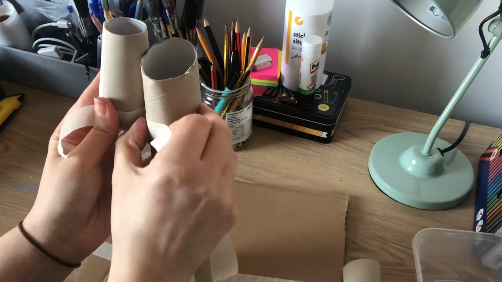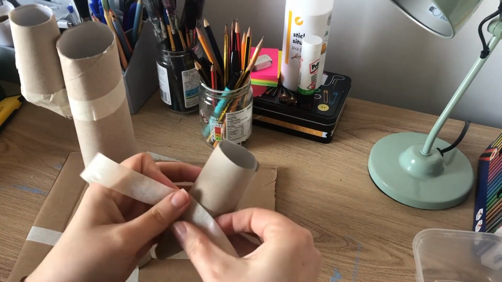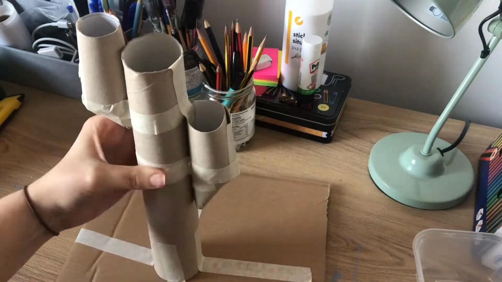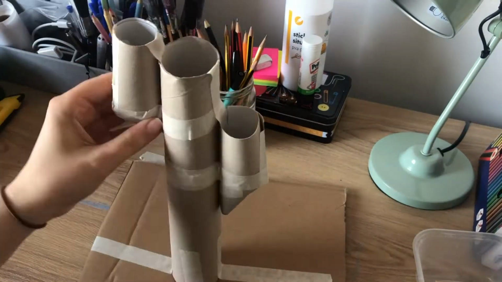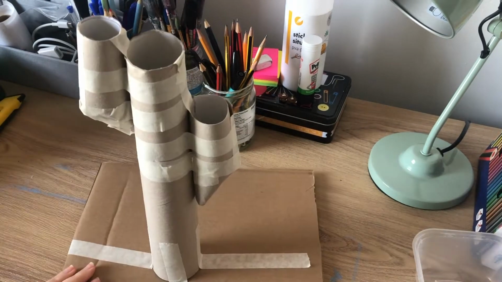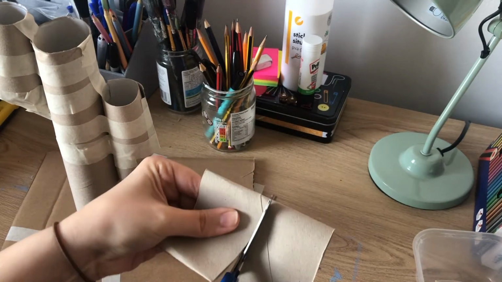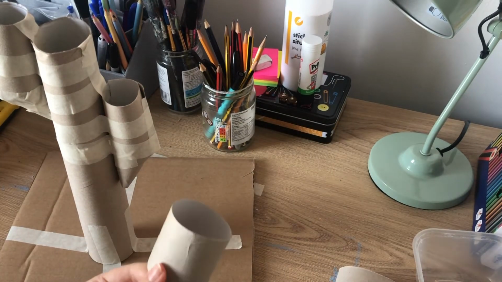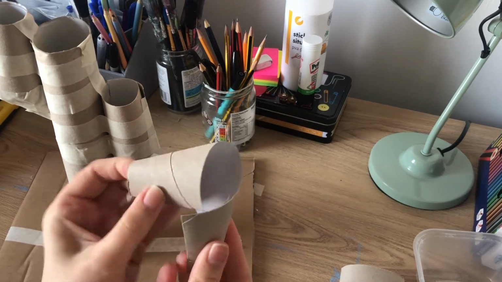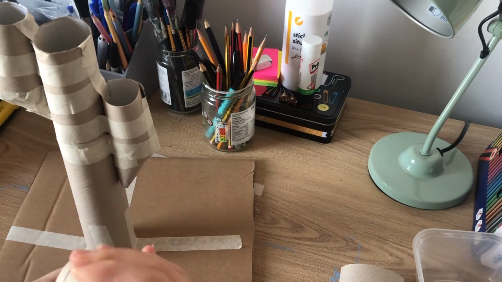So I've got one turret, I'm just masking taping onto the side. It'll be much more secure once we get onto our paper mache, and one lower. Adding some extra tape to keep that nice and secure. Now, one of my other toilet roll tubes, you could just use a piece of card or a piece of paper. I've cut it in half and I'm going to make the little roof, the little cone shape that goes on top of the towers.